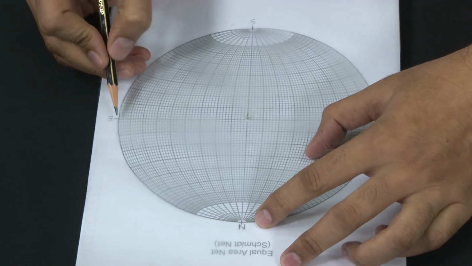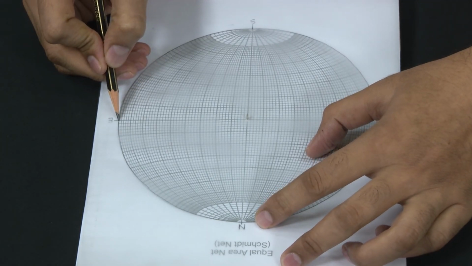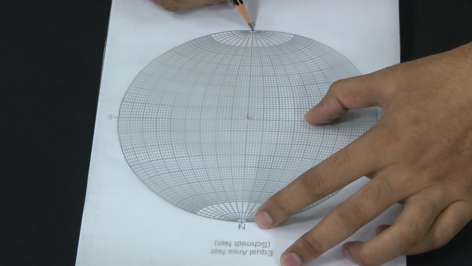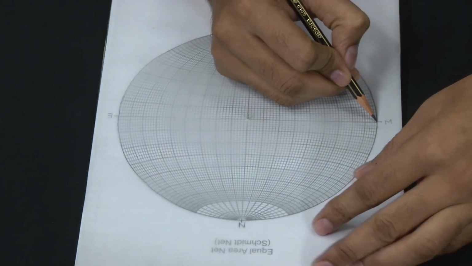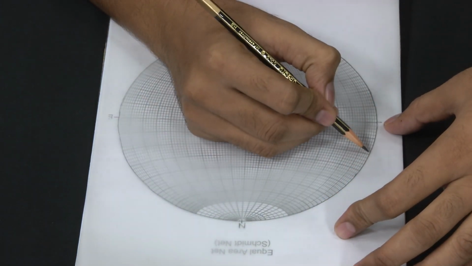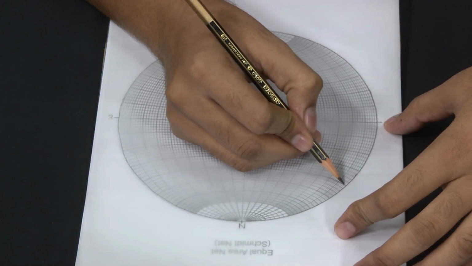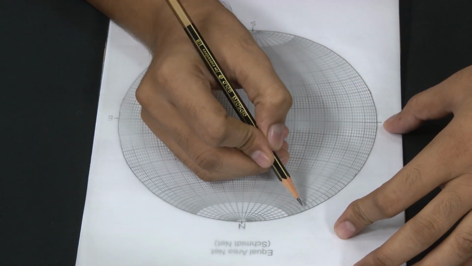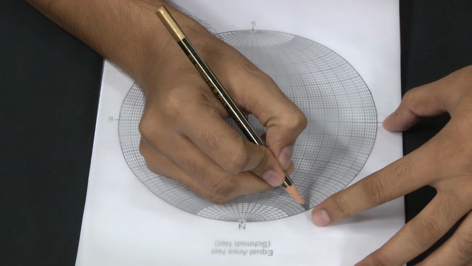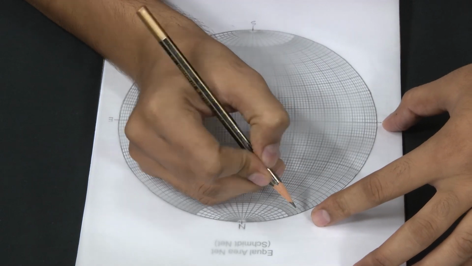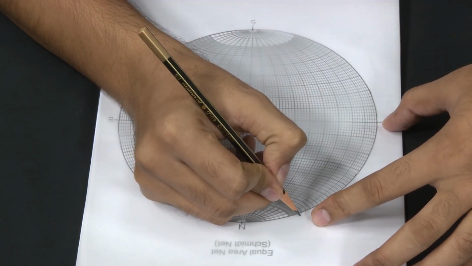We know that this is 90 degrees, this is 180 degrees, this is 270 degrees, then 280, 290, 300, 310, 320, 330, then 332, 334, 336. So, this is 336.